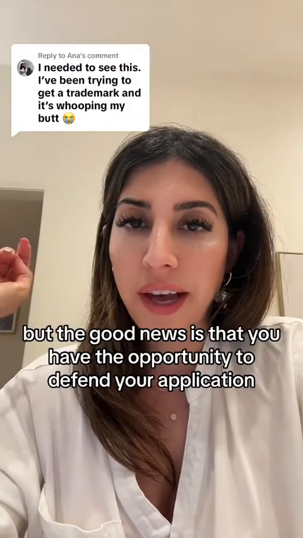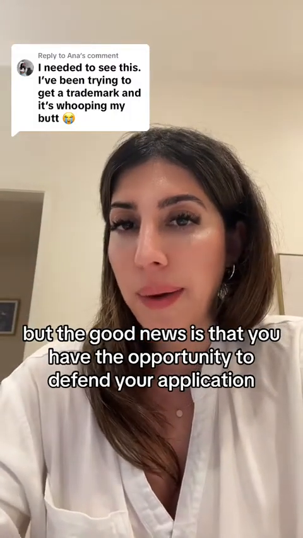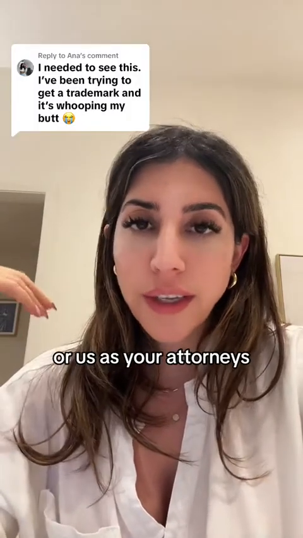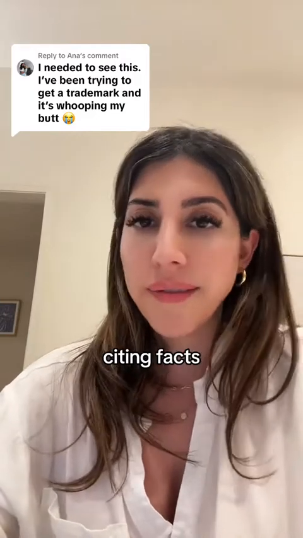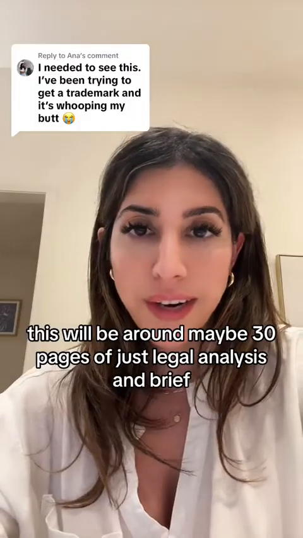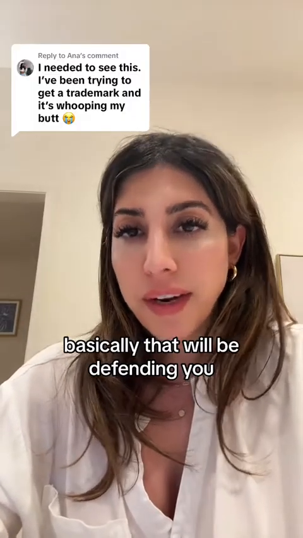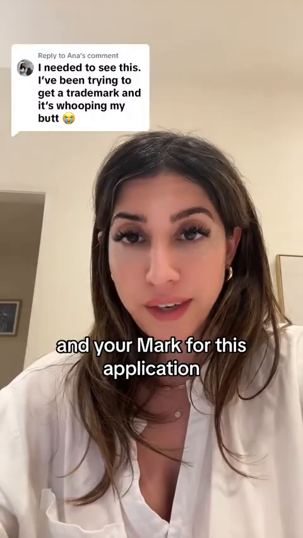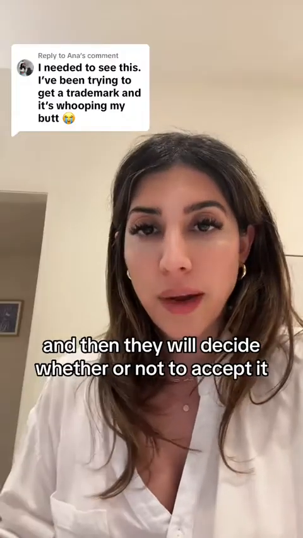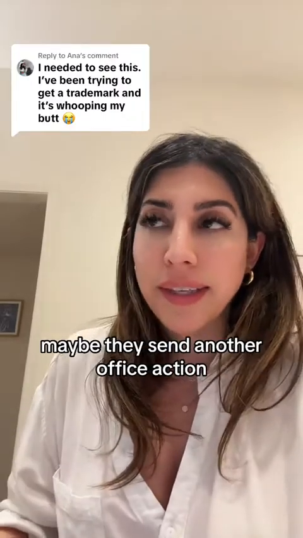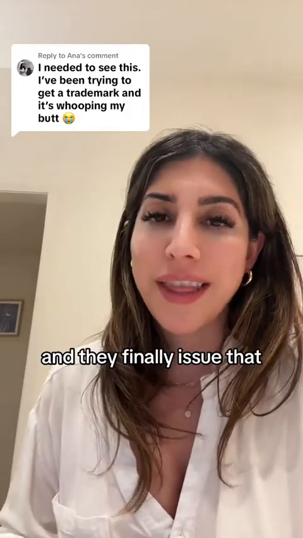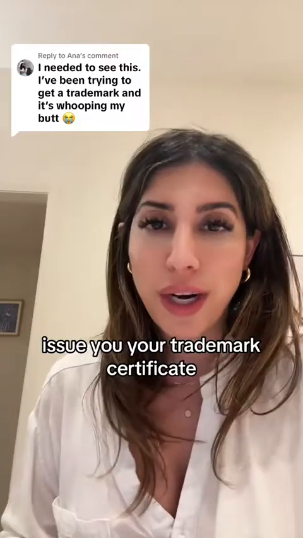But the good news is that you have the opportunity to defend your application if you get an initial refusal. This will require you or us as your attorneys to write a brief citing case law, citing facts, doing a whole legal analysis. This will be around maybe 30 pages of just legal analysis, a brief basically, that will be defending you and your mark for this application. And that gets resubmitted back to that same trademark attorney who's on the other side, and then they will decide whether or not to accept it. Maybe they send another office action, or maybe they decide that, you know what, you have a winning argument, and they go ahead and they finally issue you your trademark certificate.